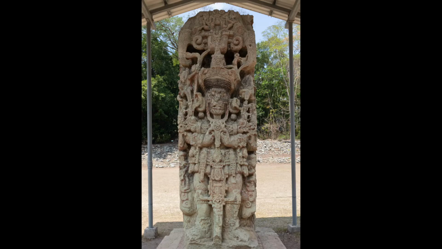Another use of sculpted stone was in stela. A stela is a stone monument often placed in front of temples. They frequently tell a story about the site or about the temple itself.